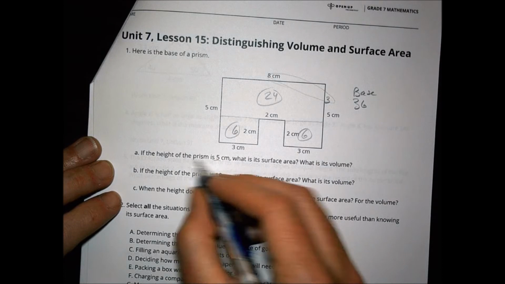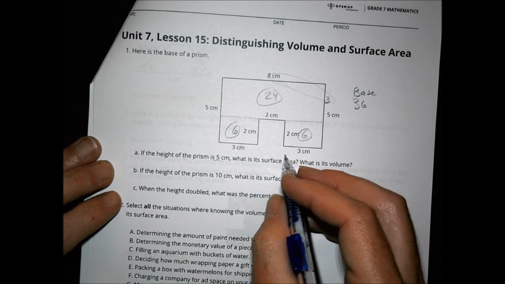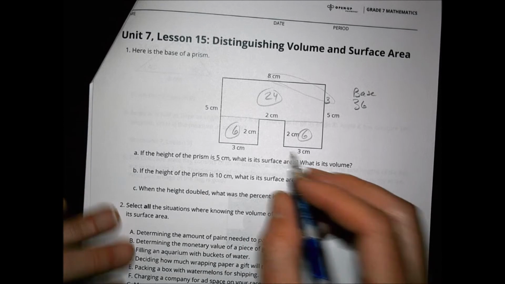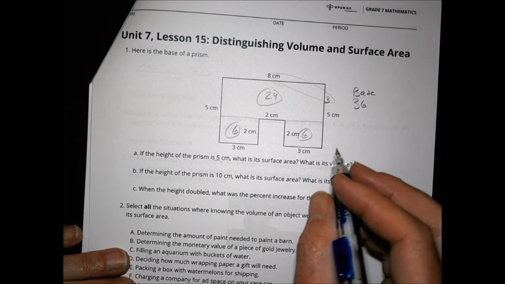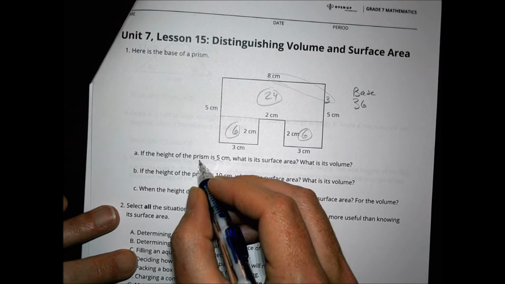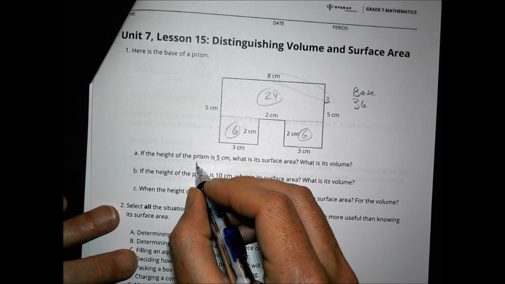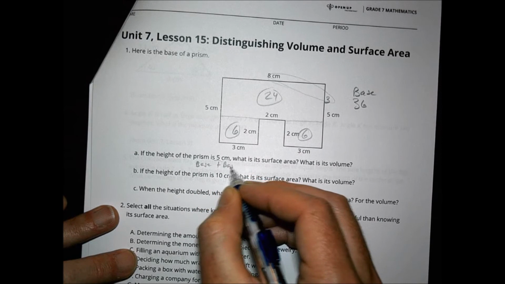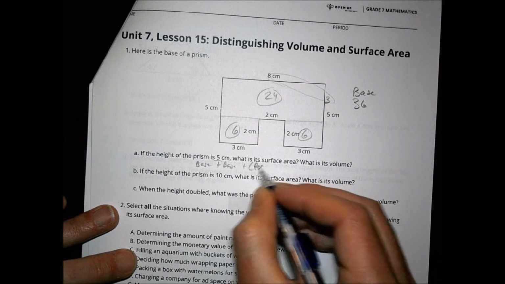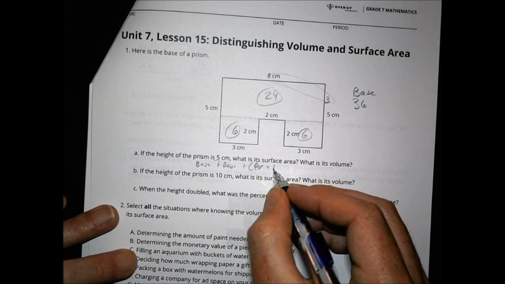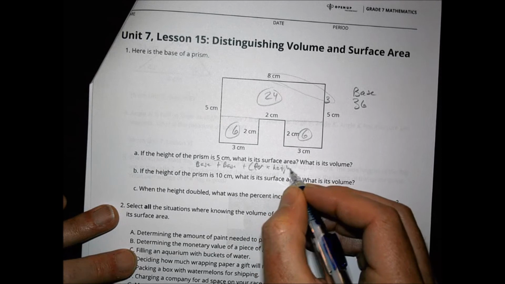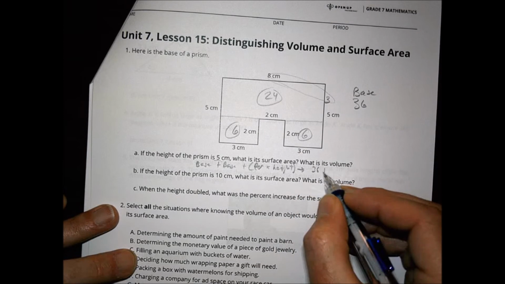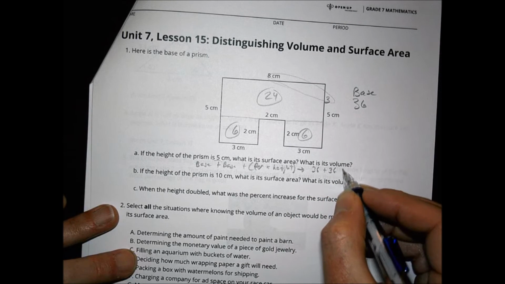So if the height is 5, what's the surface area? All right, our surface area is going to be our base plus our base plus our perimeter times the height. So our base is 36 plus the 36 plus the perimeter.